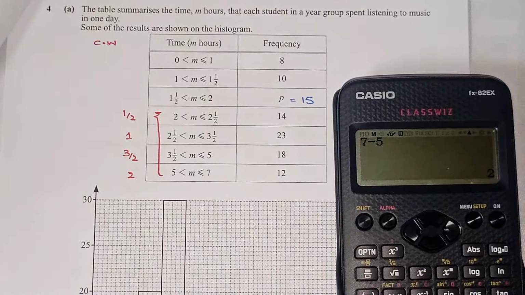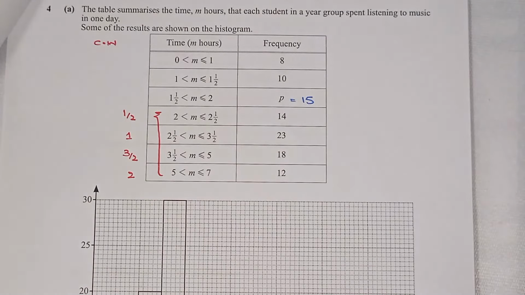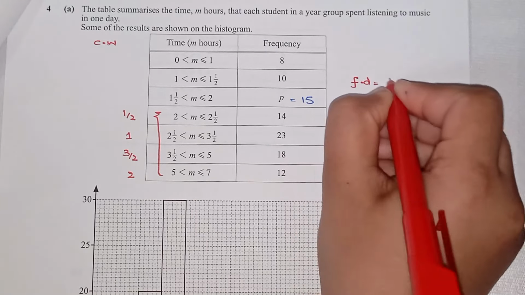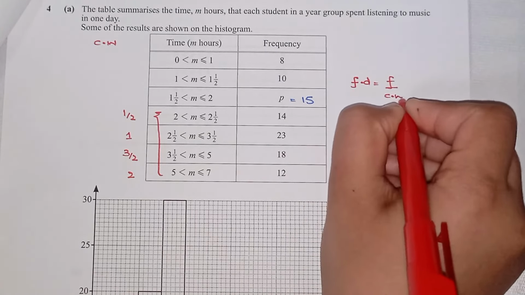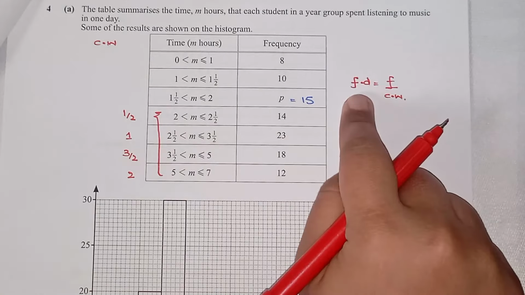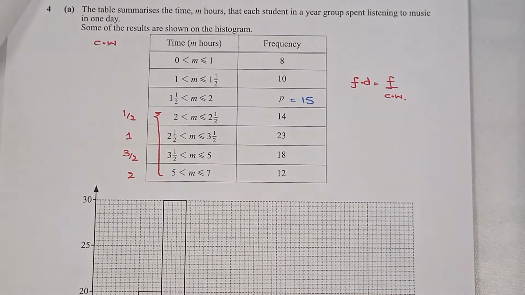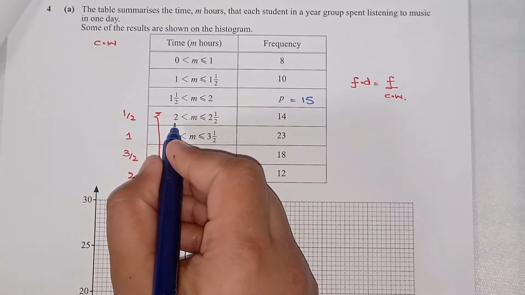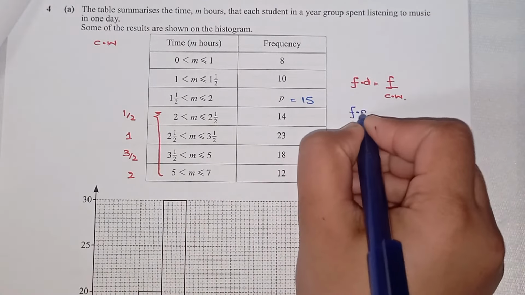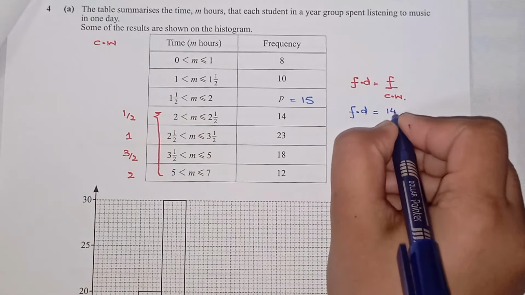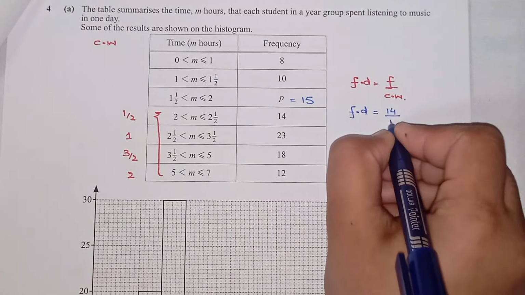Okay, we got the class width. We have the frequency. By using the formula for the frequency density, frequency density equals frequency over class width, right? We need to find the frequency density to plot and complete the histogram. Now the frequencies are given to us, and the class width we already calculated. For the first one, what is the frequency density between 2 to 2 1/2? The frequency is 14 and the class width is 1 by 2. So 14 divided by 1/2 is basically 14 times 2.